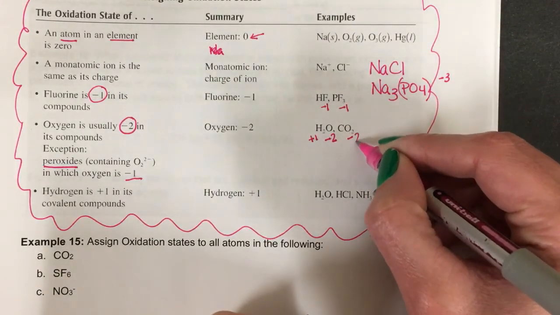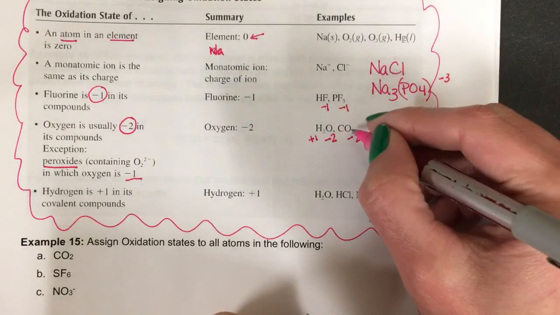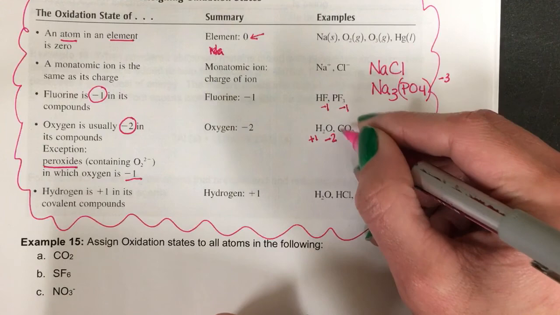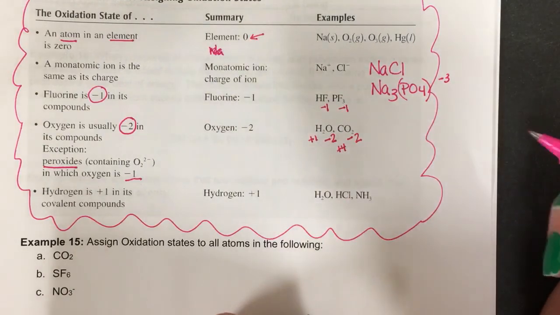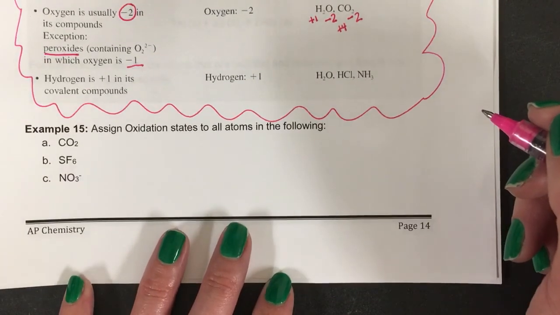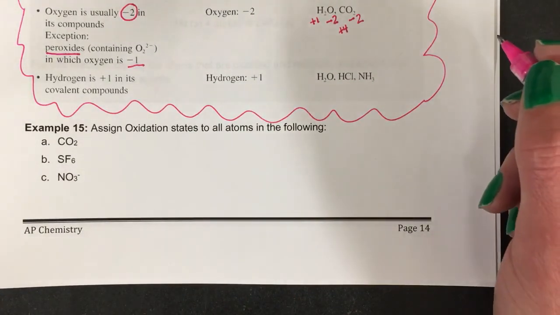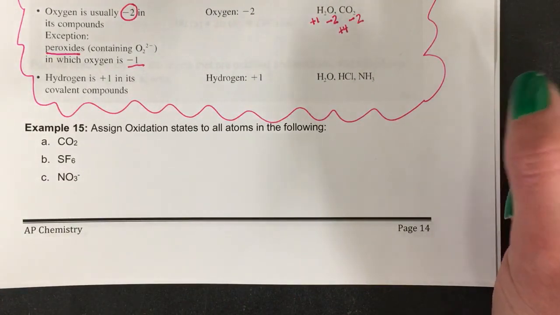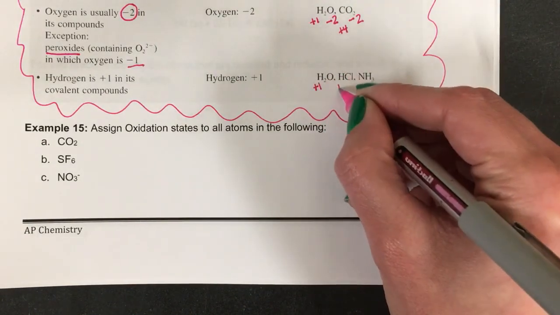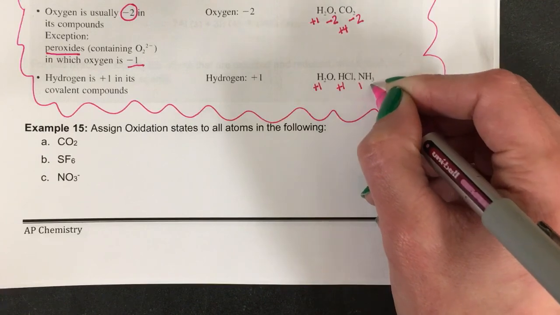CO2, O is still a negative 2. Because I have 2 negatives, I have to have 4 positives to cancel out, so C would be a plus 4. Okay? Hydrogen, when it's in a covalent compound, will be plus 1. So anytime I have a covalent compound, plus 1.